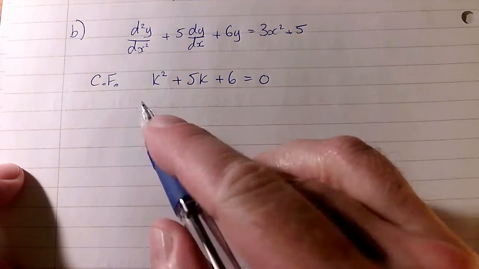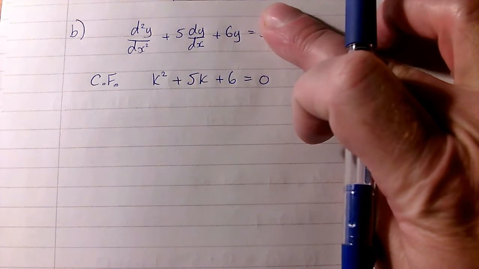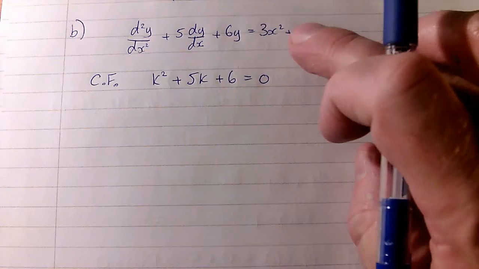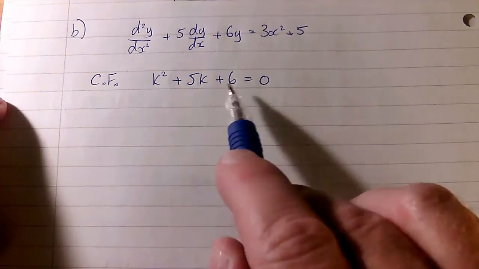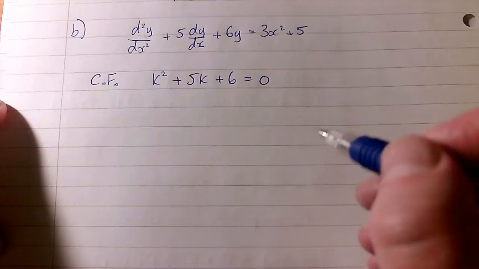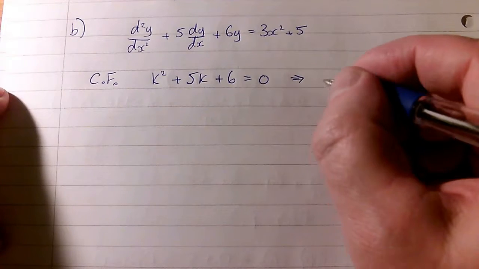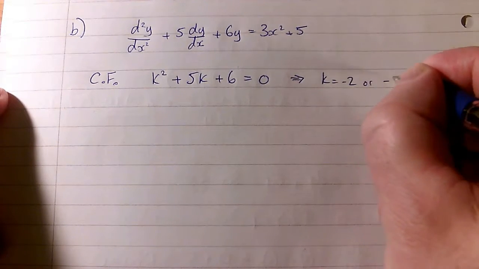For the complementary function, we're finding the general solution of the case where that left-hand side equals naught, and we're saving the right-hand side for the particular integral. So the auxiliary equation is the associated quadratic, and you solve that, and your calculator tells you the answer to this. It factorizes as k plus 2, k plus 3. So k equals minus 2 or minus 3.